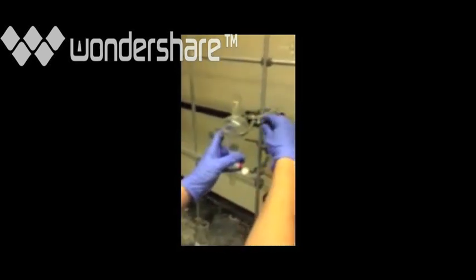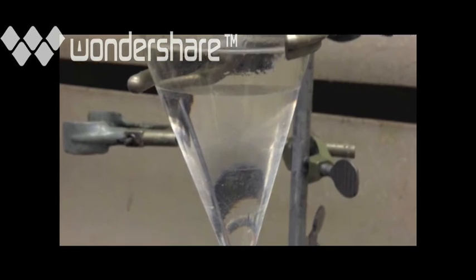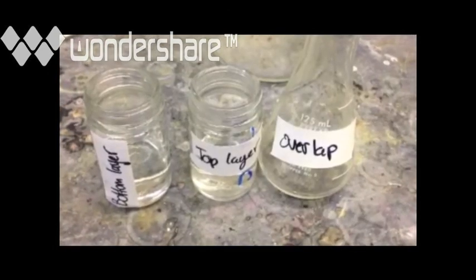Now you need to mix it around, but be sure to let out pressure. You do this by pointing the nozzle away from you and into the hood, then opening it, and the pressure will be released. Once that's done, you can make sure it's securely attached. As you can see, there's two distinct layers, the top being the aqueous layer and the bottom being the dichloromethane layer.